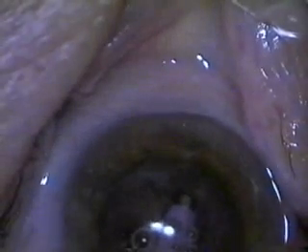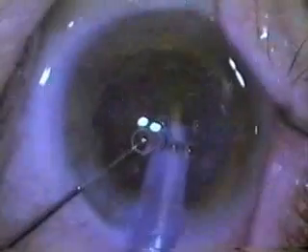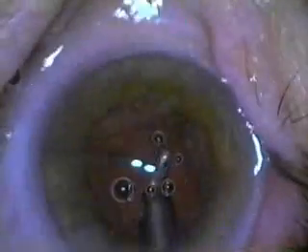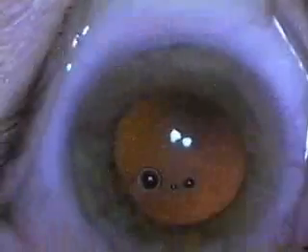In this segment, the lens had been subdivided into 4 separate quadrants. Here, one of the quadrants is being grasped and subdivided into 2 smaller pieces. The remainder of the lens fragments are then aspirated and emulsified or ground up through the tip. Small adherent lens fibers are vacuumed with a smaller vacuum device, leaving an empty capsular bag.